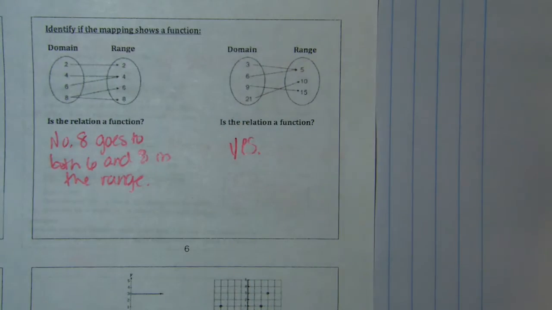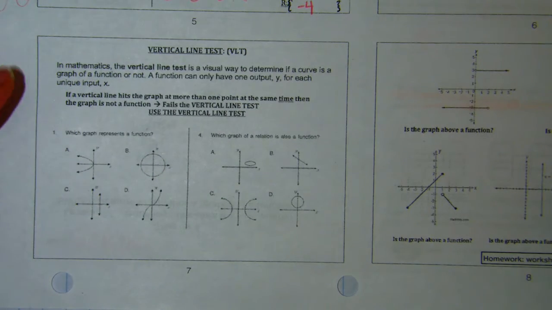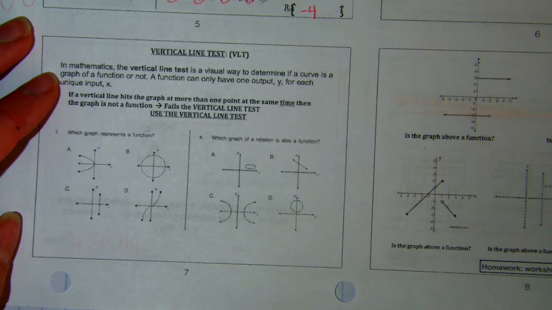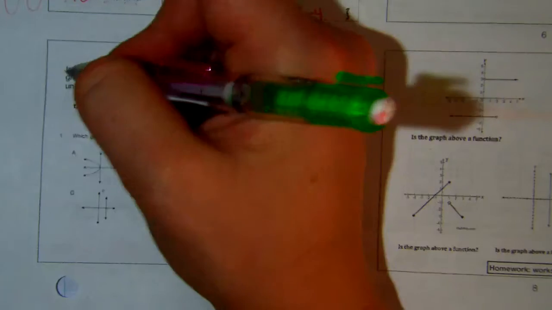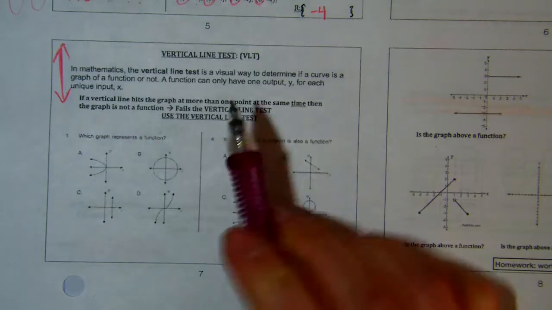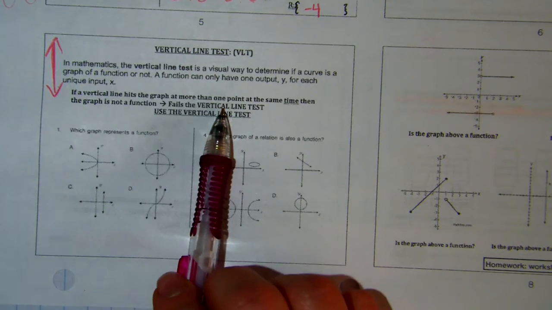We're safe here. Okay, so we have something called the vertical line test. I think you see some of this on Alex. In mathematics, the vertical line test is a visual way to determine if a curve on a graph is a function or not. A function can only have one output y for each input x. If a vertical line hits the graph up and down, so vertical, more than one point at the same time, then the graph is not a function. It fails the vertical line test.